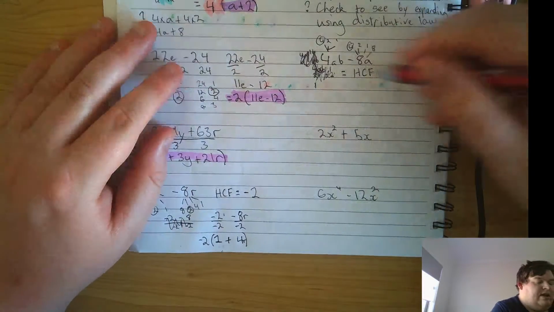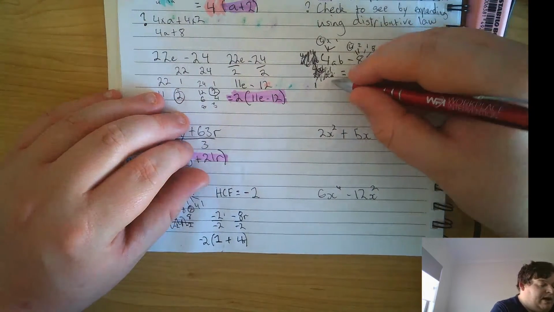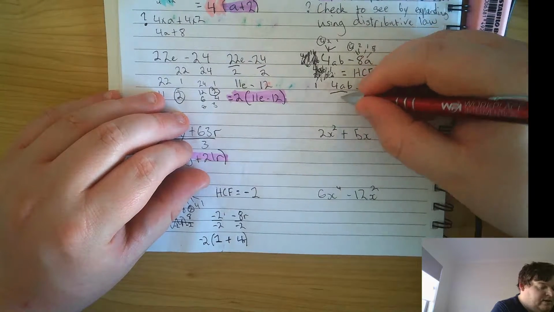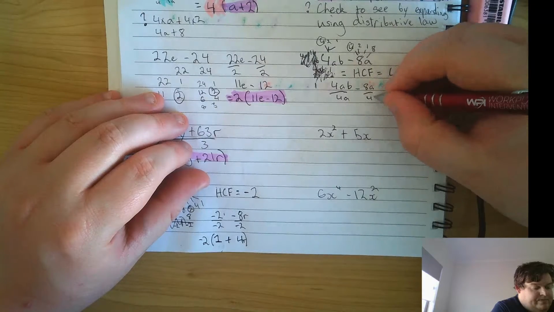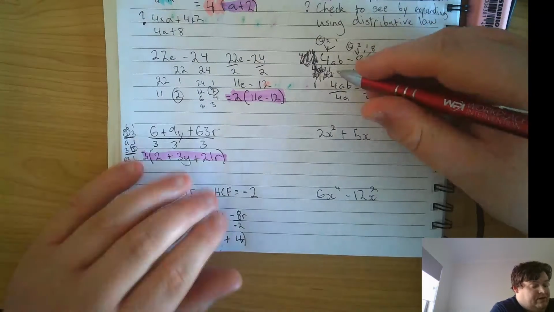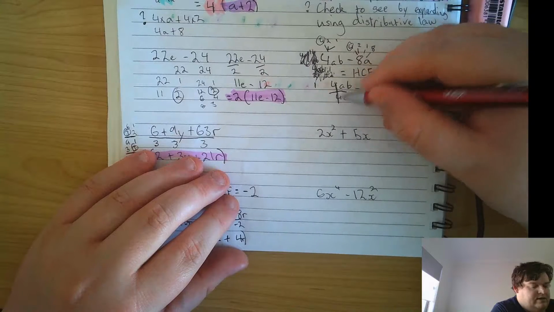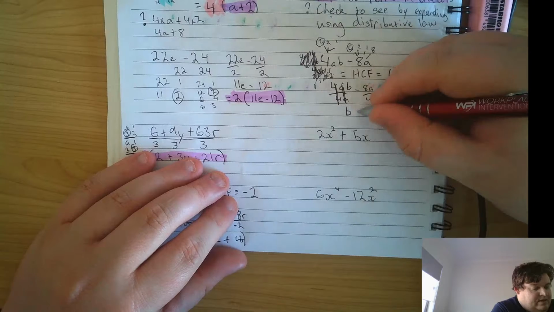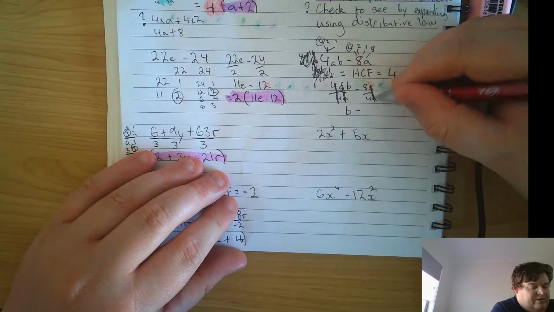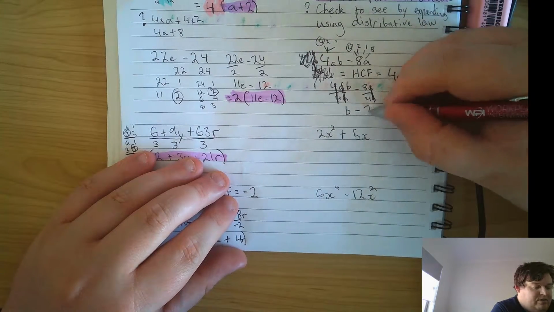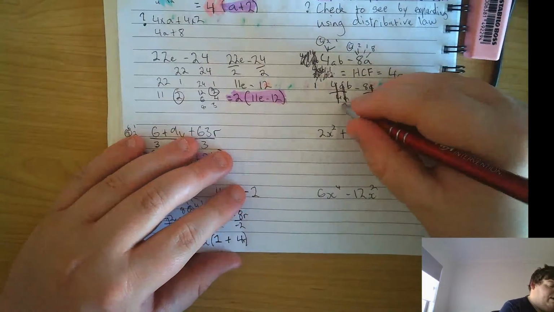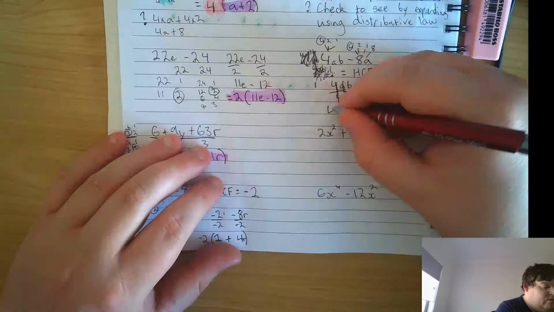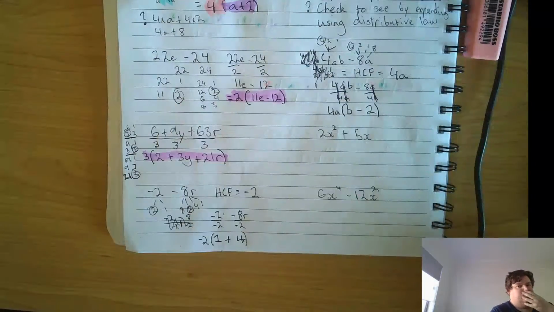All right, so now we divide both of these values by 4A. So 4AB minus 8A, we divide both of them by 4A, which will give me, well, the two 4's cancel each other out. The two A's cancel each other out. So I'm left with B minus, 8 divided by 4, which gives me 2. Put that in brackets, B minus 2, and outside the brackets, I'm going to put my 4A. All right? Let's do another one.